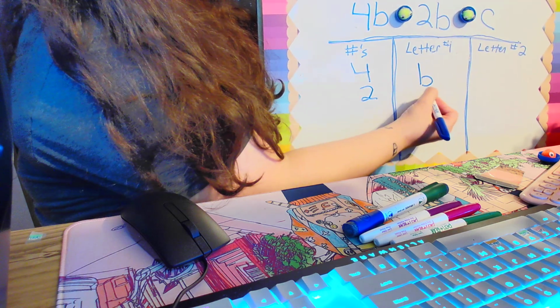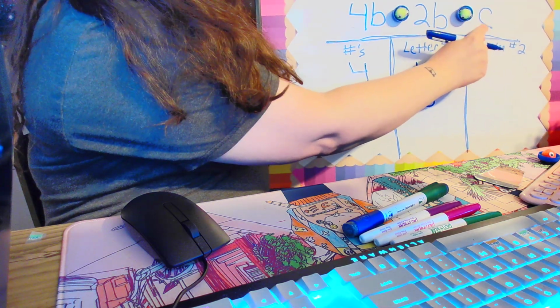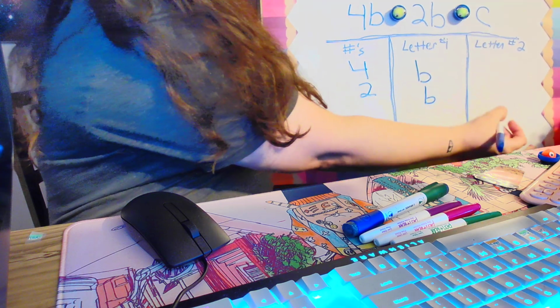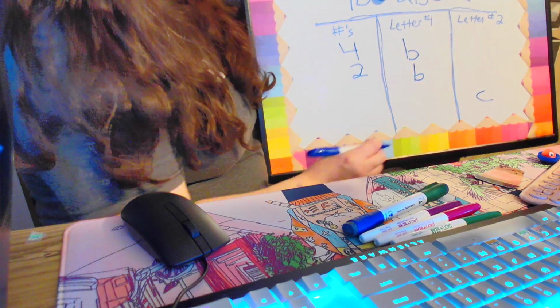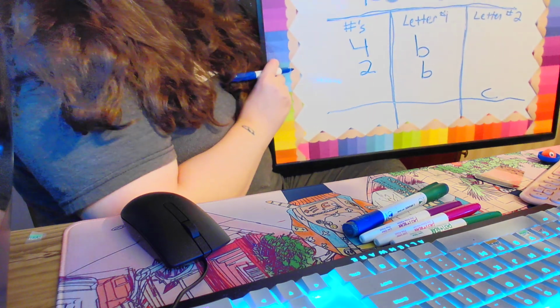B, letter B, goes straight under this B. See this C? Now we come over here to this one. This one is only one C. There's no numbers with it. So we're going to put that C right down here. Okay? Then we're going to draw a line. Just like that.